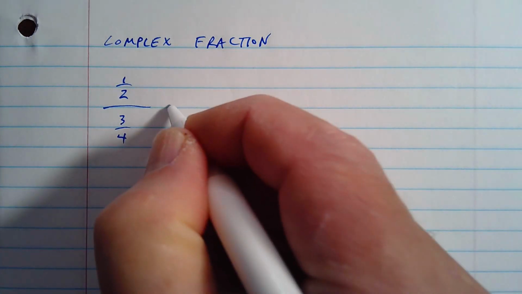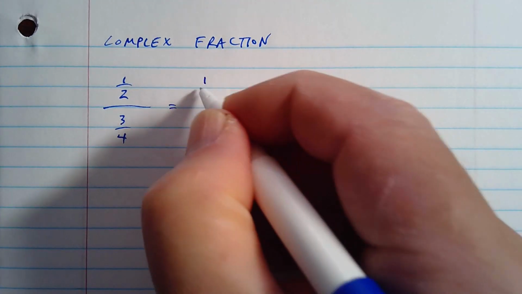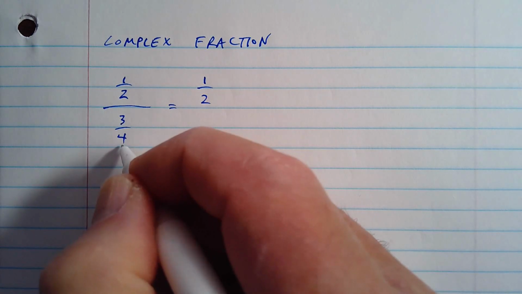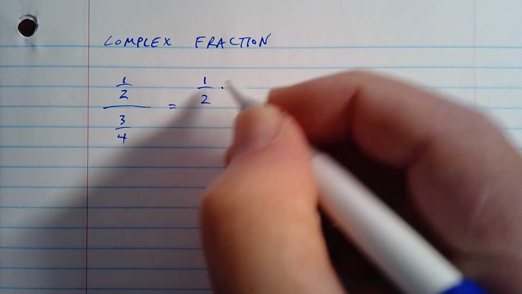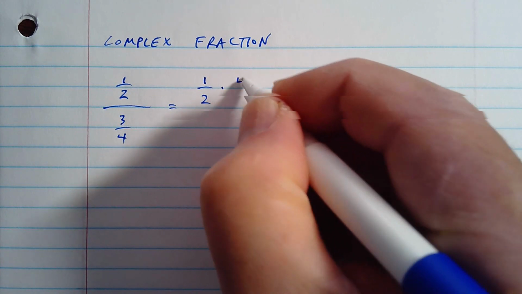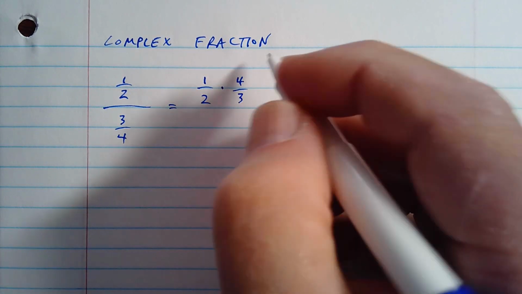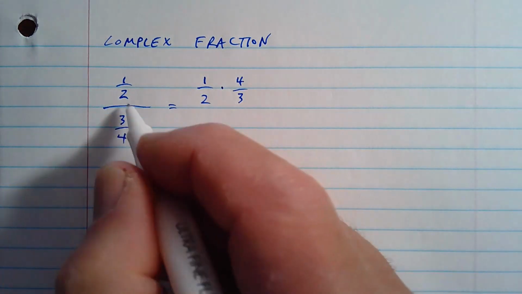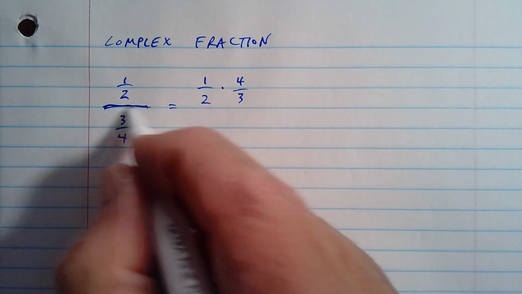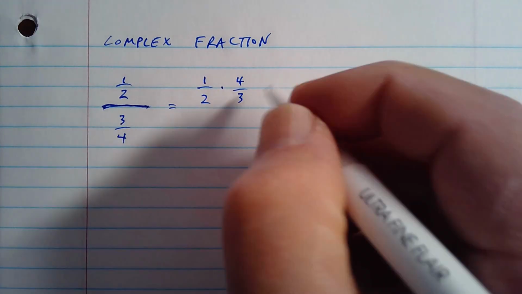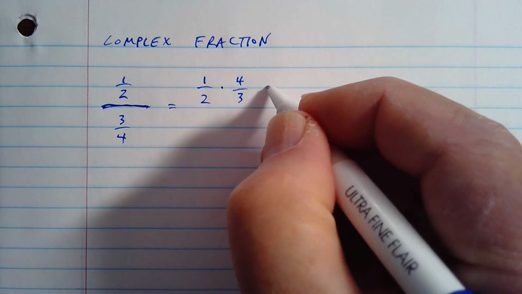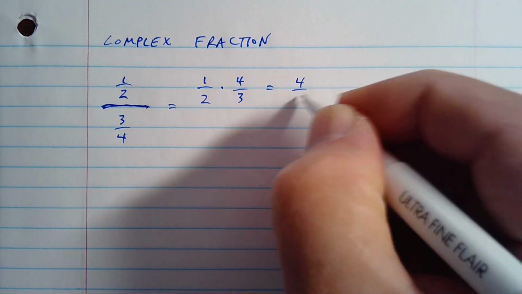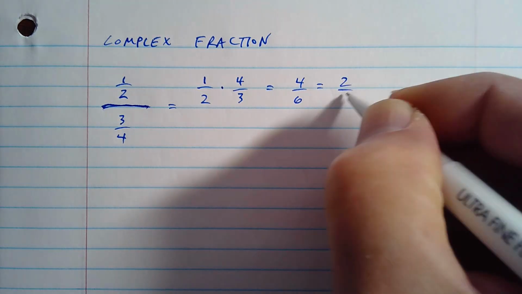One way is just to remember the definition, which says that if I'm dividing by a fraction, I can keep the original fraction and change it into multiplying by its reciprocal. So I'm just using the definition because this fraction bar, that's like saying it's divided by. So if I'm dividing by 3/4, that's the same as multiplying by 4/3, and that gives me 4/6, which is 2/3.